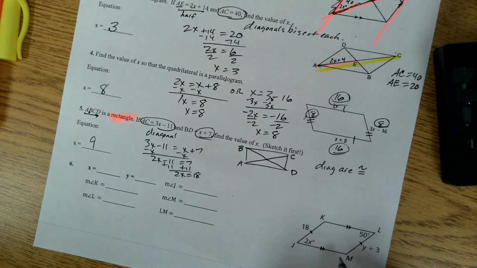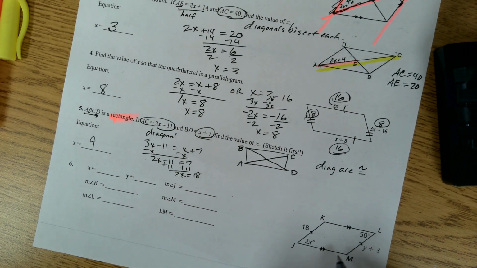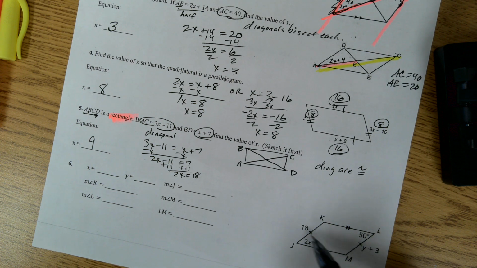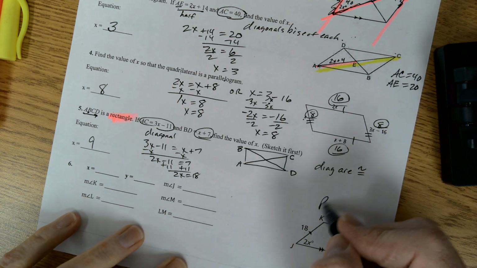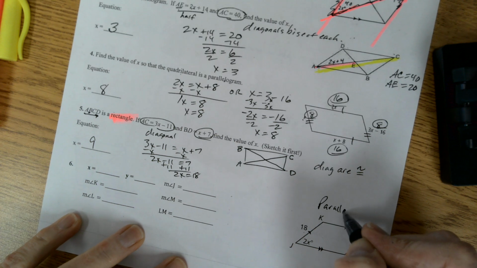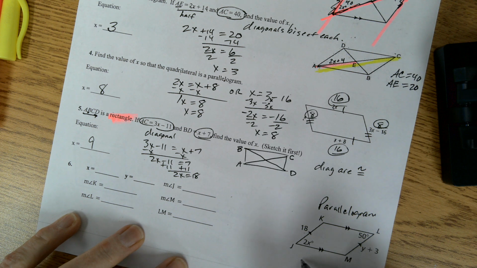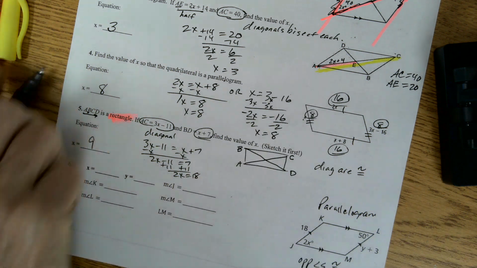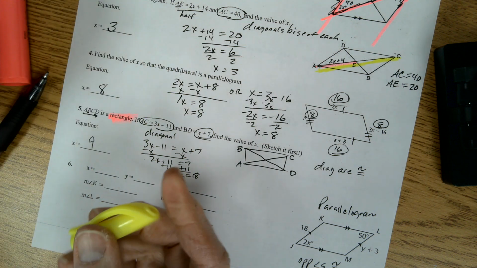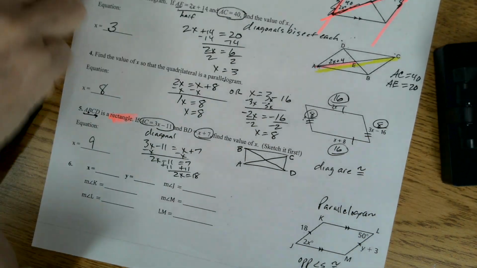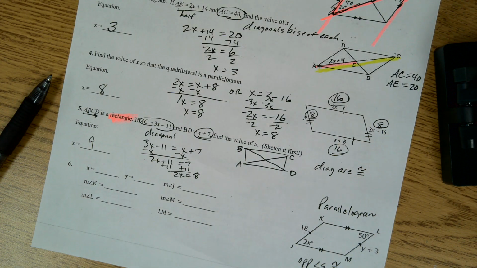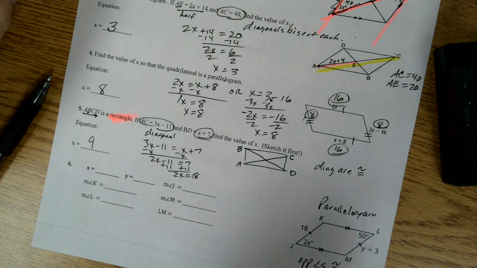Okay? Now this one down here, we got to look at sides, and we got to look at angles. This is a parallelogram. Both pairs of opposite sides are parallel, so I know it's a parallelogram. Okay? What do I know is true? Opposite angles are congruent, both pairs. So when I look at this one, I'm going to look at opposite angles.